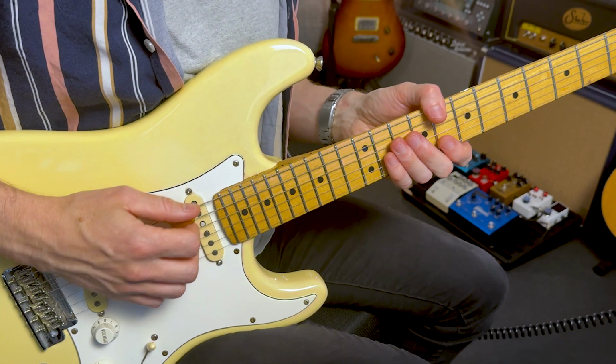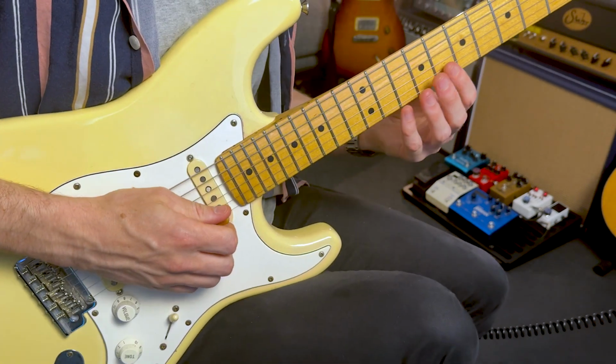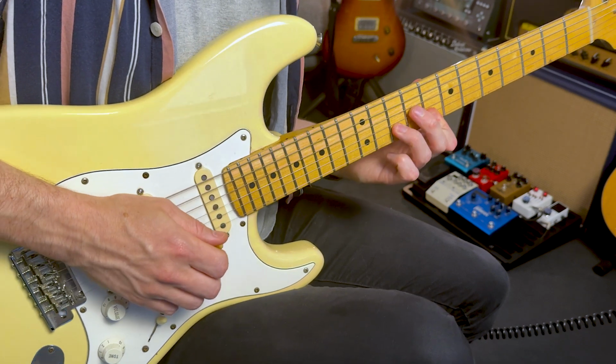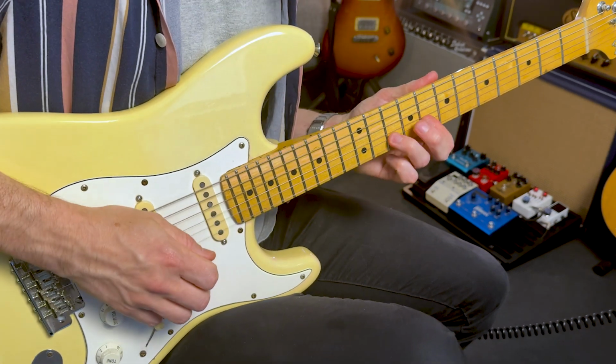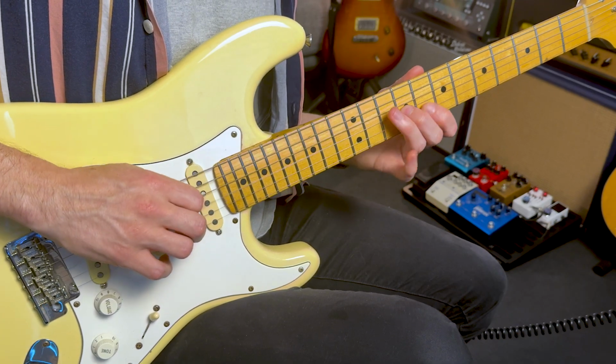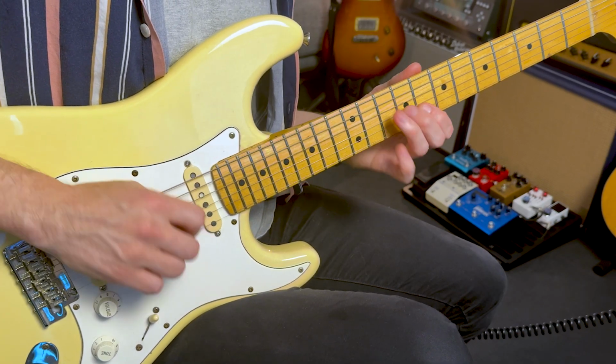I'm hitting the C note with my thumb, and we're doing a similar move to before where we hit the root note and 5th and hammer onto the major 6th. I like that sound. Now we're going to do a little bit of a rake with our right hand. We're going to do 3 upstrokes in a row with a C triad.